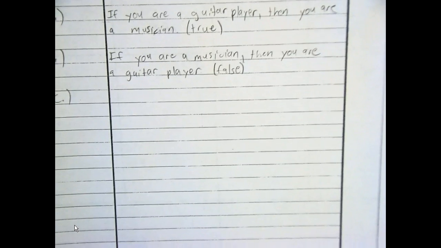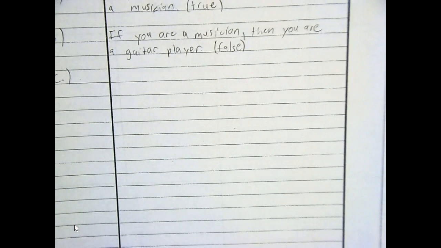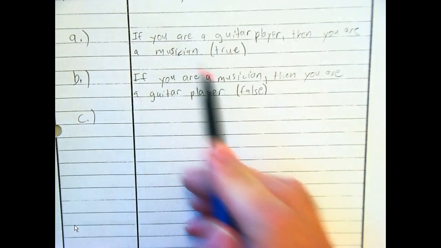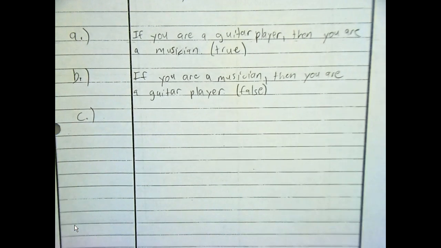If you are a musician, then you are a guitar player. And Alex says, nope, that's not true. So we just flipped them, right? Using his A here, we had if you are a guitar player, then you are a musician. We just switched the guitar and the musician. So Alex, what you're saying is if you're a musician, then you don't have to necessarily be a guitar player. Okay. What other musicians are there? Yeah. Pianists? Yes? French horn? Trombone? Yeah? The tuba.